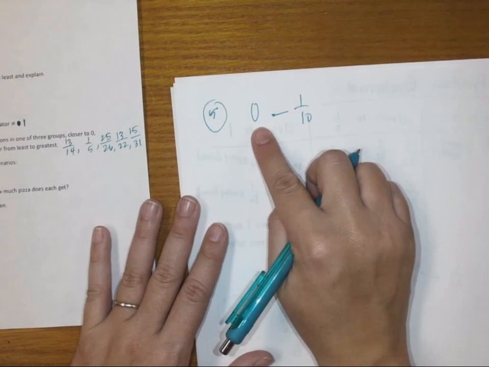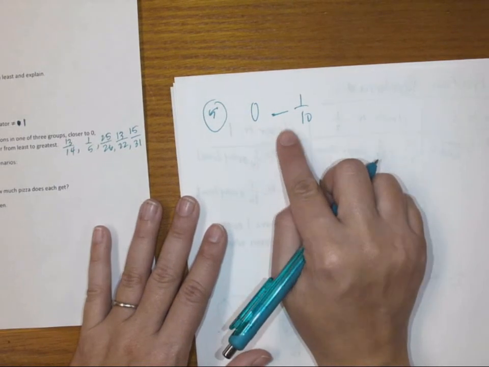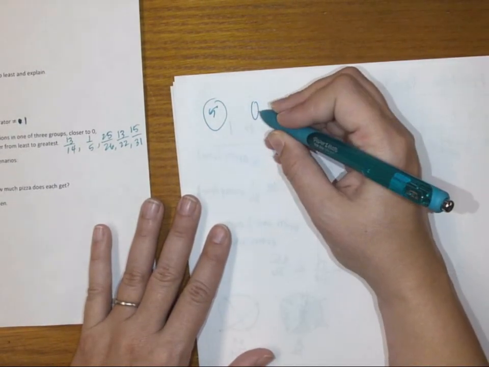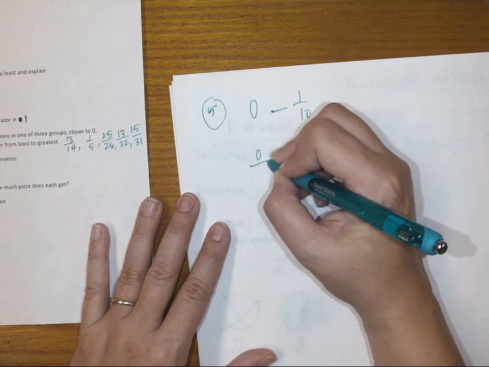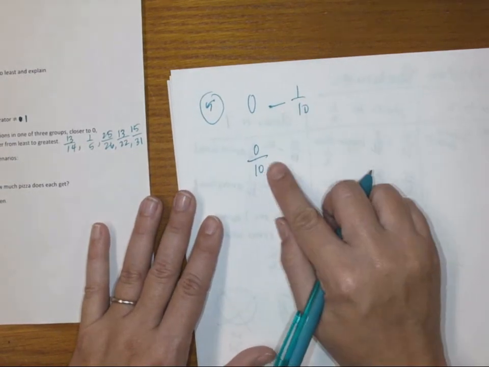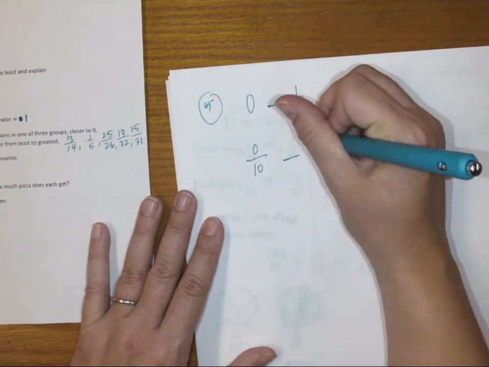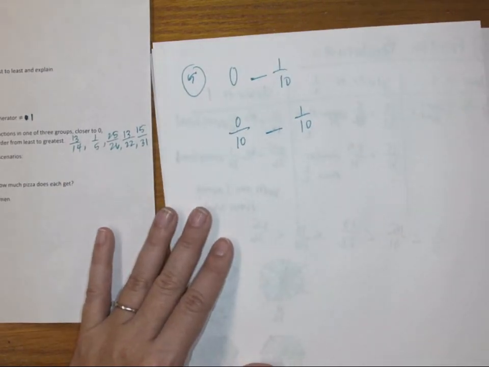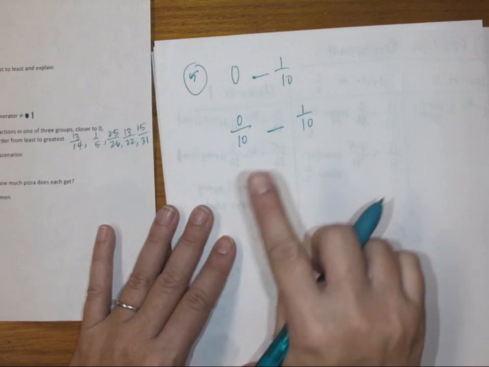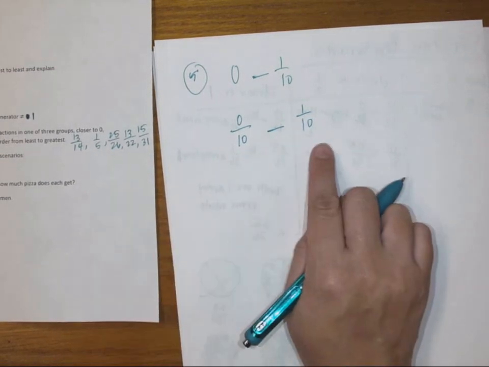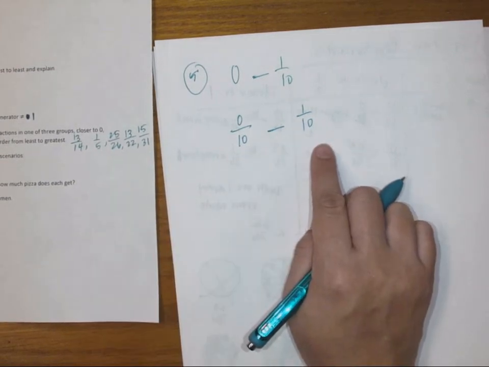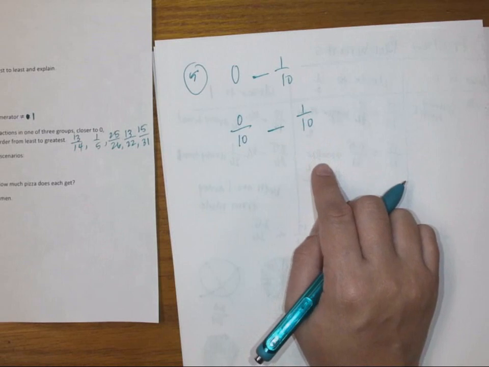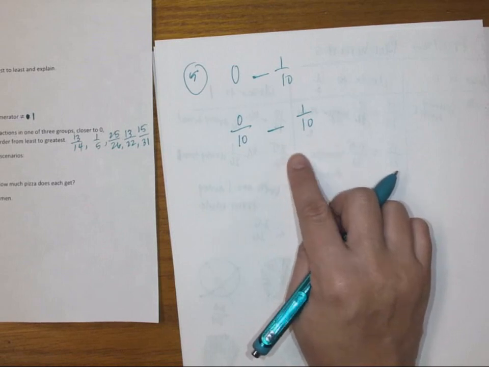Well, I could write 0 as a fraction if I wanted to. It's kind of silly, but it helps a little bit in this problem. 0 is no parts shaded in out of however many parts you want. So 0/10 and 1/10. Okay, so I want to write a fraction in the middle of 0/10 and 1/10. The difference with this problem is I don't want to use a numerator of 1.